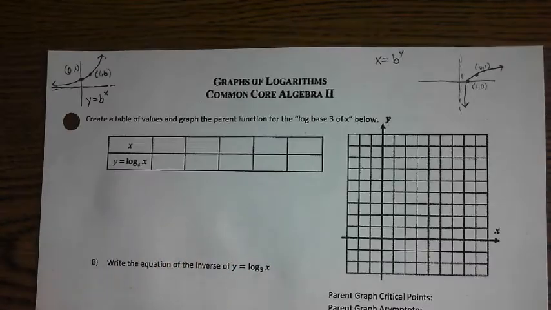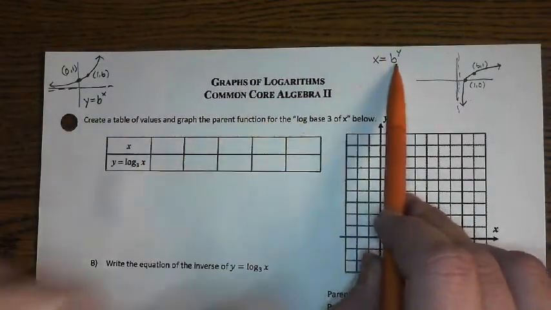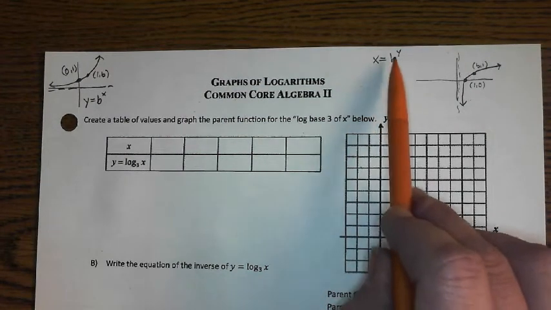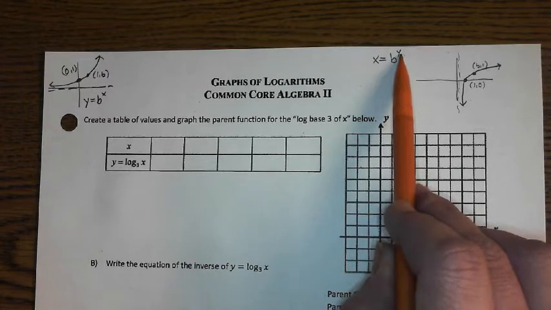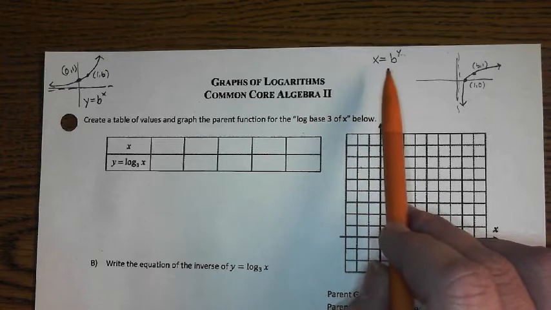But we always have to solve for y, correct? When you write an inverse, you switch the x's and the y's, but you have to solve for y. So here is where the log comes in, because I have to solve for something that's in an exponent. So I have to log both sides. Specifically, which log do you want to take?